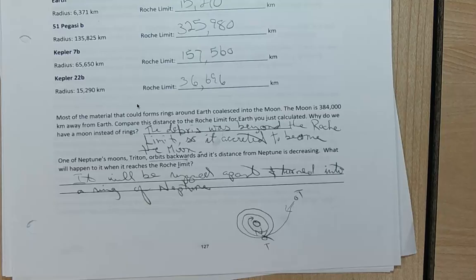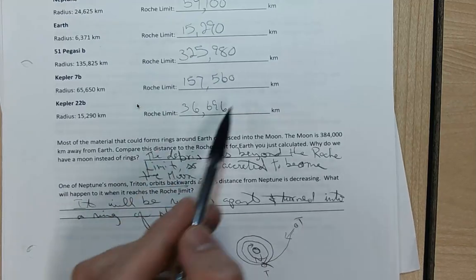As of today, we've discovered a few exomoons. We have discovered a few moons orbiting around exoplanets. Where do you find them? Well, sure enough, you find them outside the Roche limit.